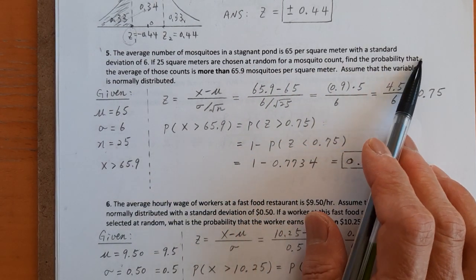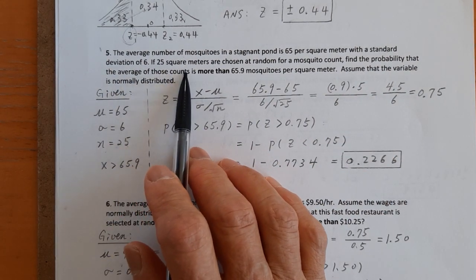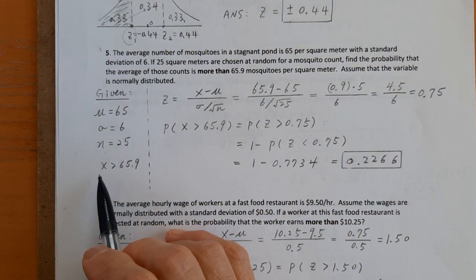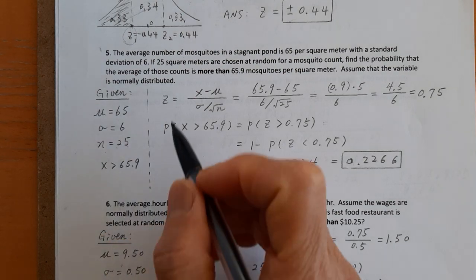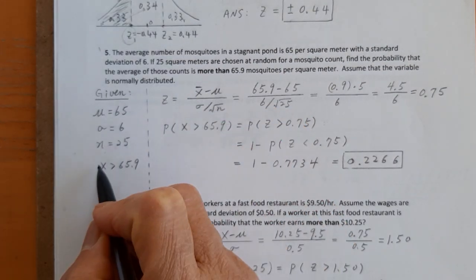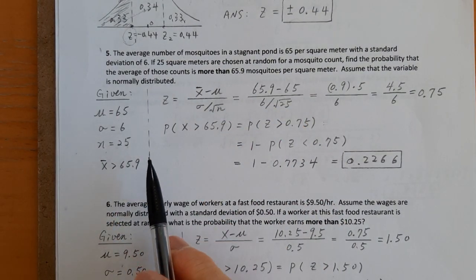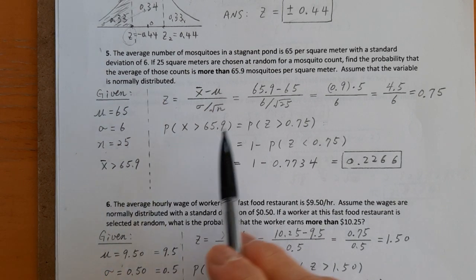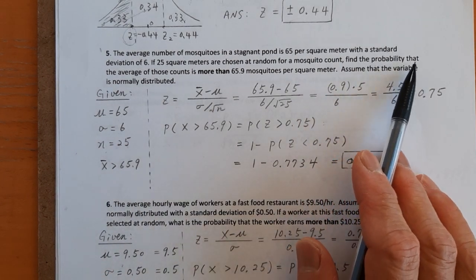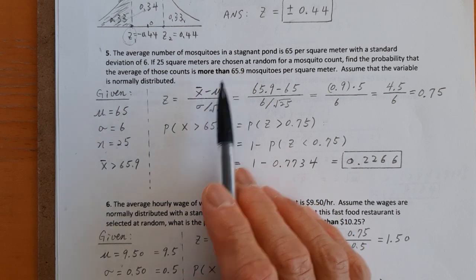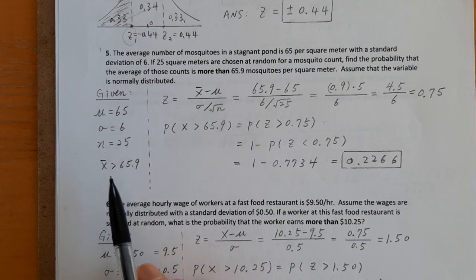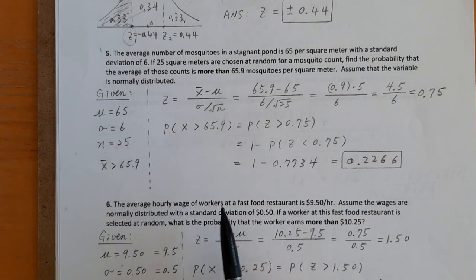Find the probability that the average of those counts, so the average x bar, is more than, greater than 65.9. So the x bar is the sample mean of those 25.